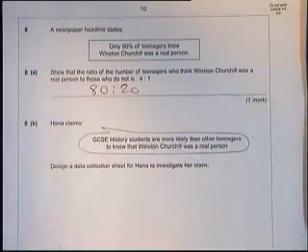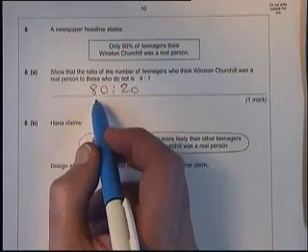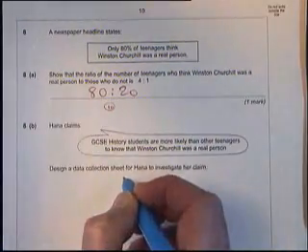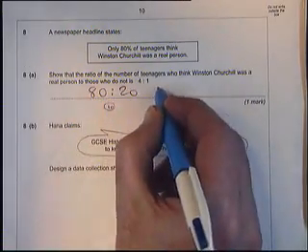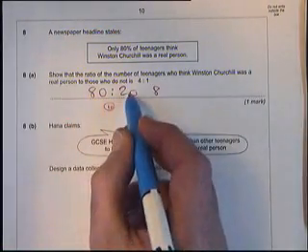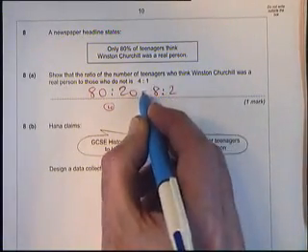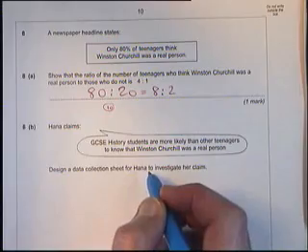We've got to cancel these down. It's a bit like fractions, really. Can you spot a number that goes into both of those? Well, 10 goes into both of those numbers. 80 divided by 10 is 8. 20 divided by 10 is 2. So that ratio is exactly the same as 8 to 2.